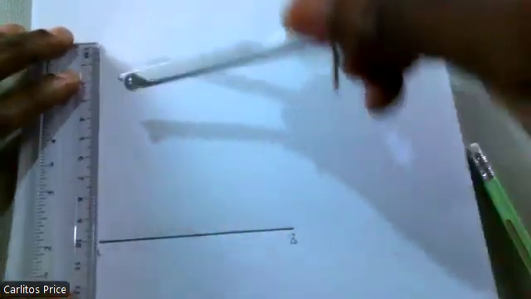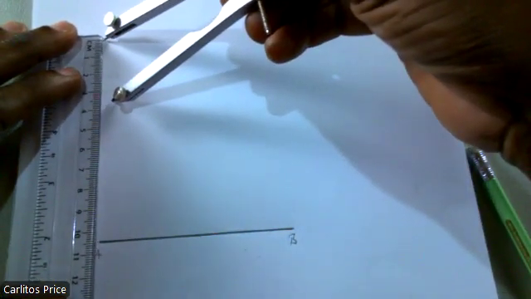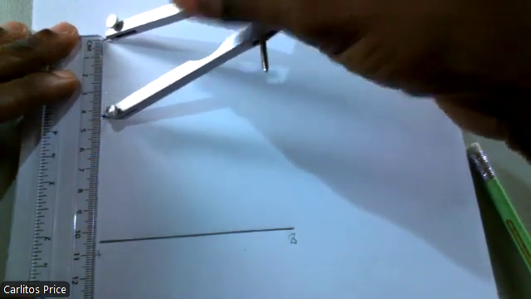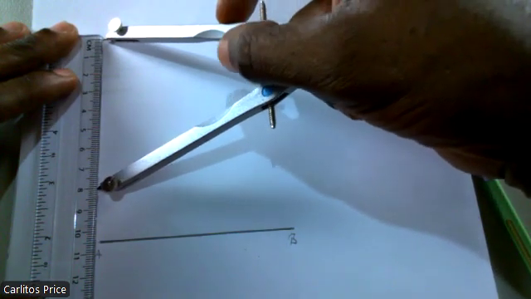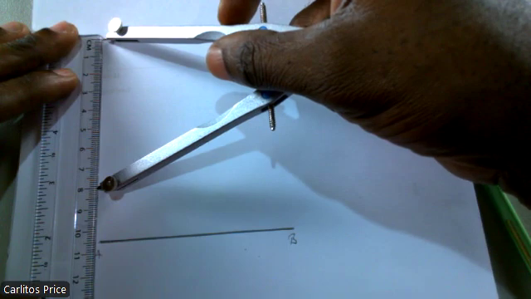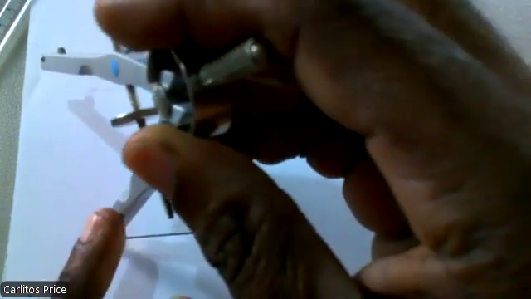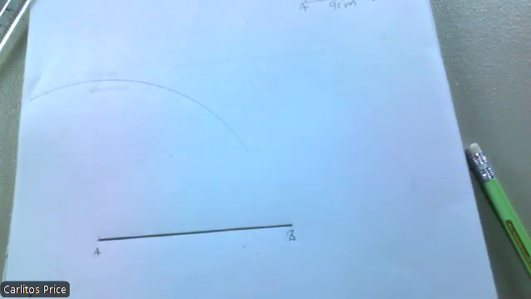So what I'll do, since I know that AC is 8, I will set my compass to 8 centimeters. This is one way we could do it. Get the 8 exactly. There you go. And we use A as center and the compass set at 8 centimeters, and we just make an arc. It could be a nice big arc. We don't know exactly where the other one is going to land.